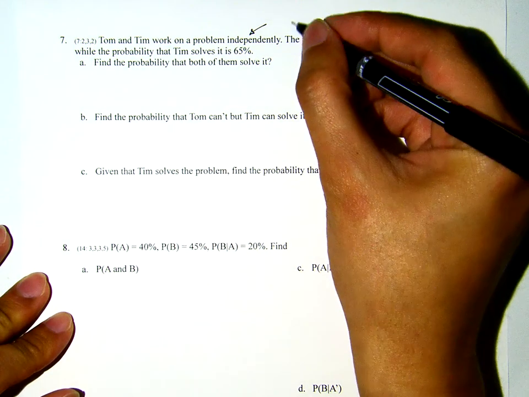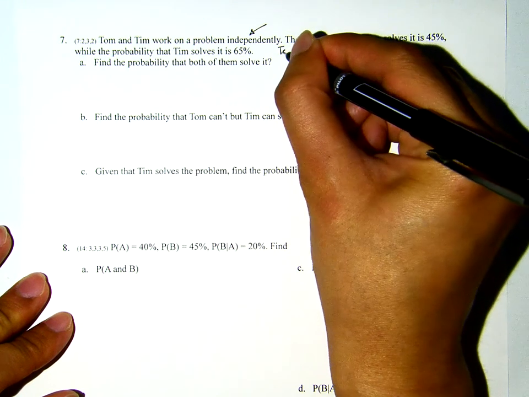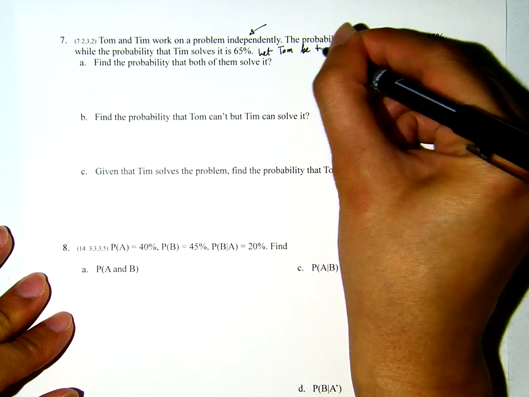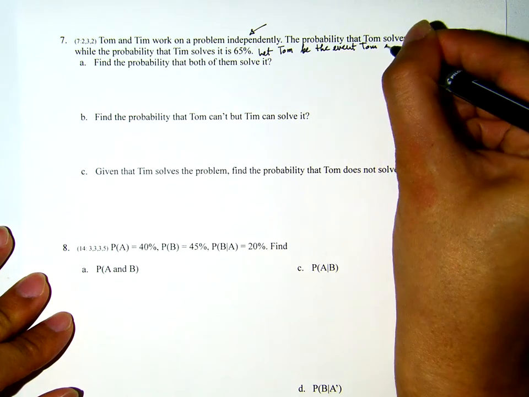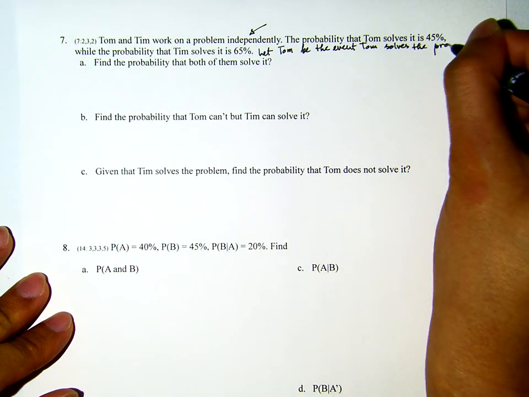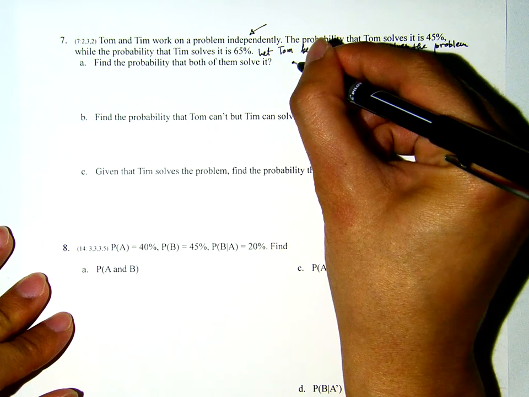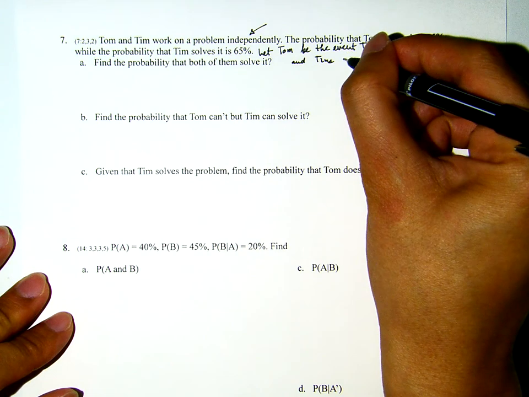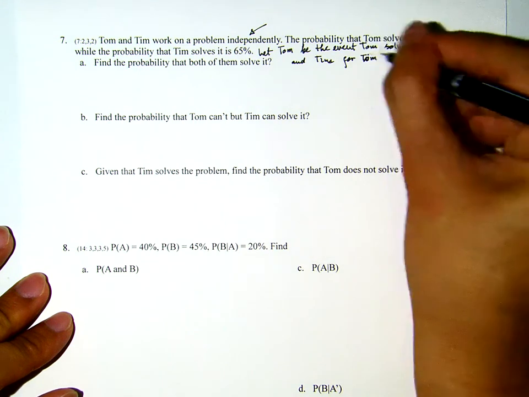Now, let's say we use this notation here. Let the random variable Tom be the event Tom solves the problem, and the random variable Tim be the event Tim solves the problem.